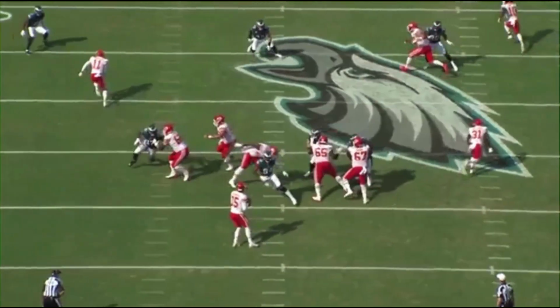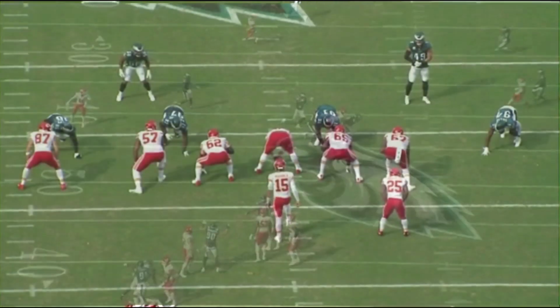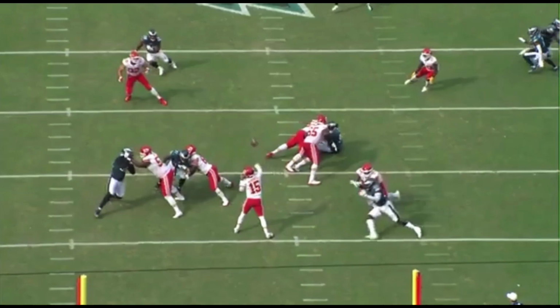Here we go again. Nice ET. You got a holding penalty. You get hands up there in the quarterback's face. There you go. Force him to make a bad throw. That's what you have to do against athletic quarterbacks.